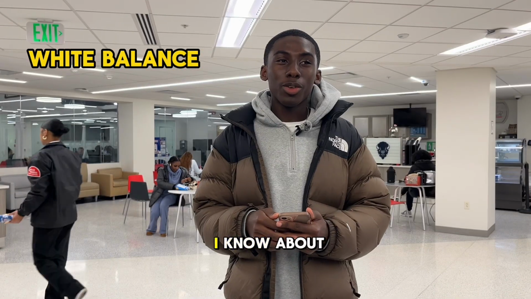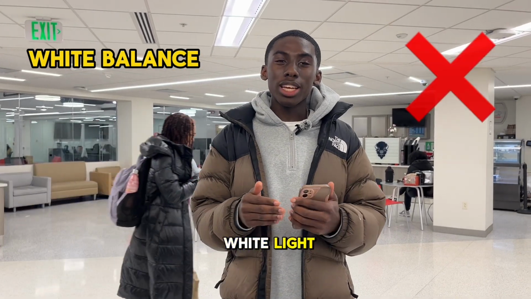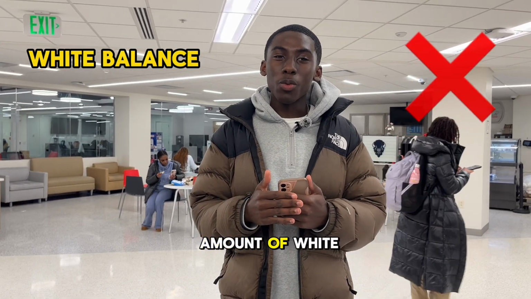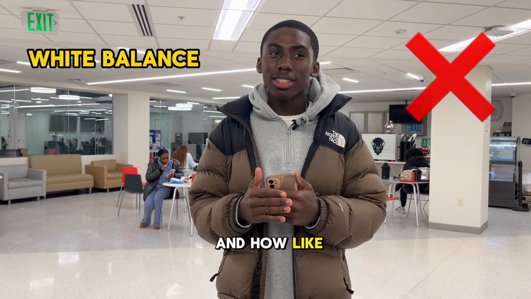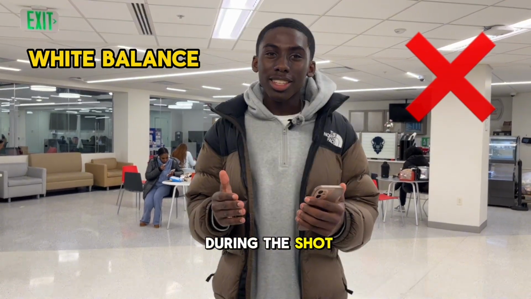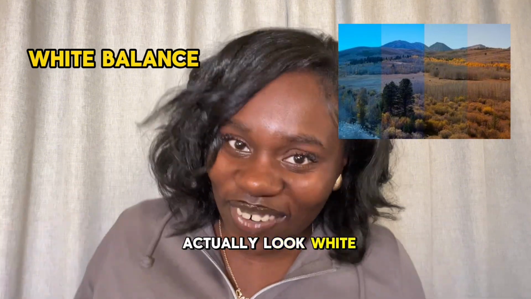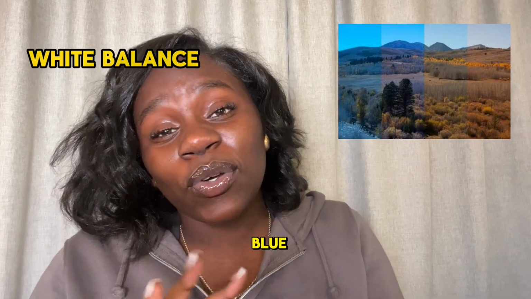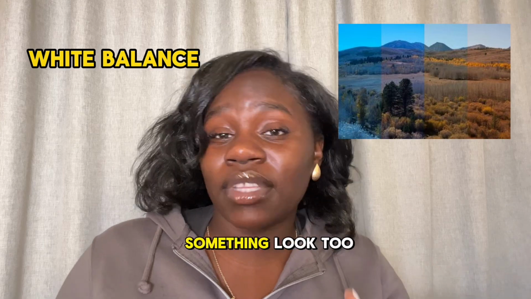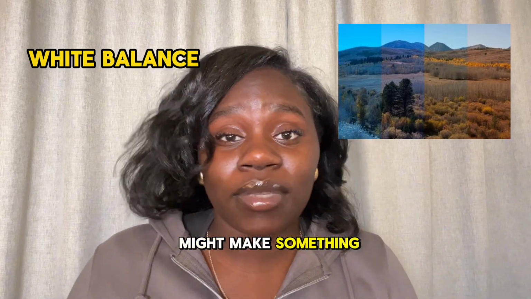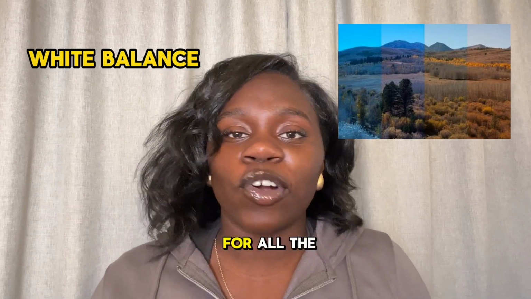For me, what I know about white balance is it's like the amount of white light you might have in a shot, or the amount of white colors you might have in a shot, and how it balances out during the shot. So white balance adjusts the color temperature of your photo so your whites actually look white. Sometimes they can look yellow or blue, which is what we don't want. Sunlight might make something look too orange, or fluorescent lighting might make something look too blue. It's basically a corrector for all the whites in your image.